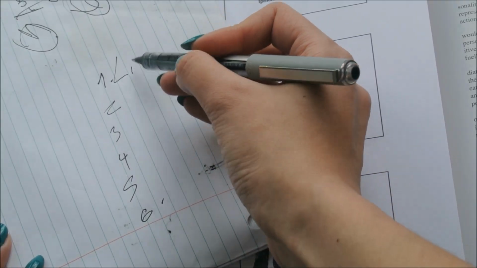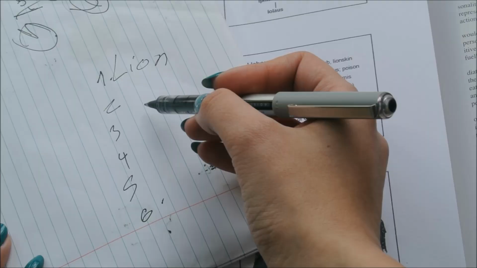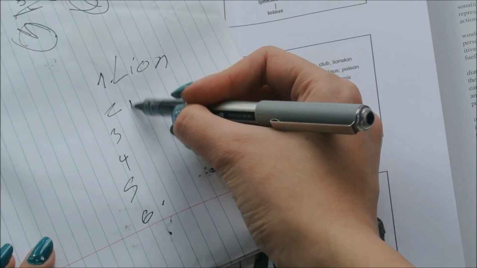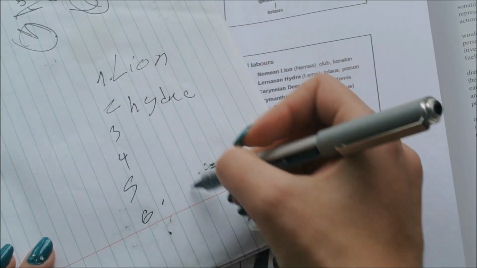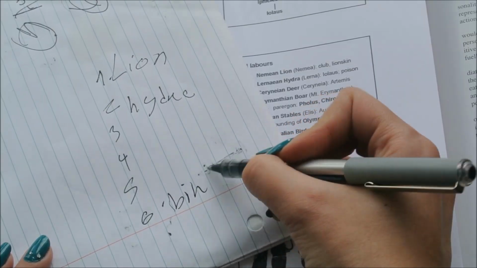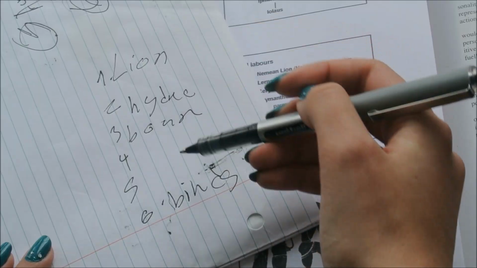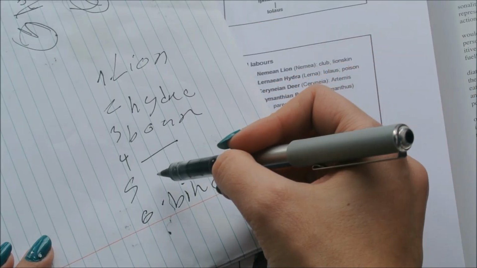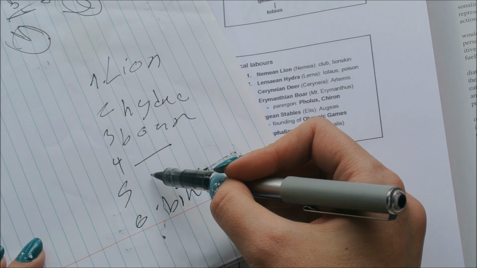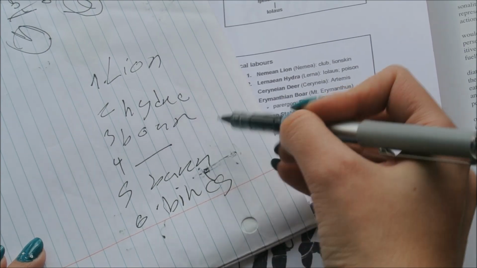I remember there was a lion. I'm not looking, legit. I know there was the hydra. I know number 6 was birds. And then there was a boar somewhere. And then something that I don't remember, and then something with the barn. Barn. I don't know what that is.